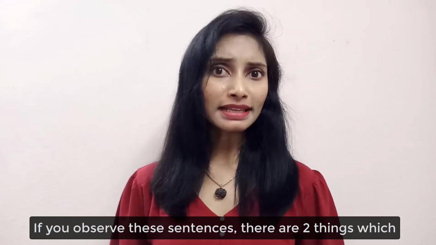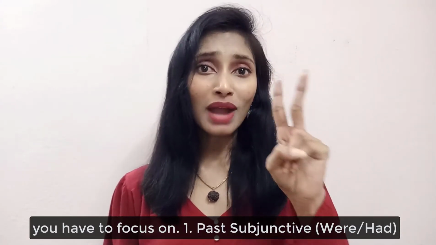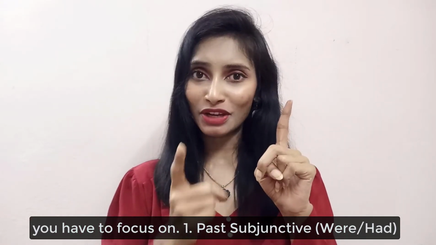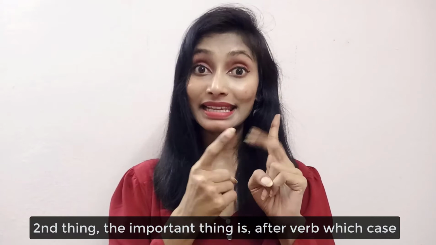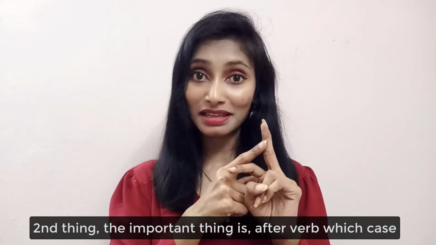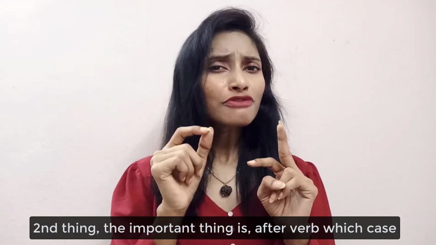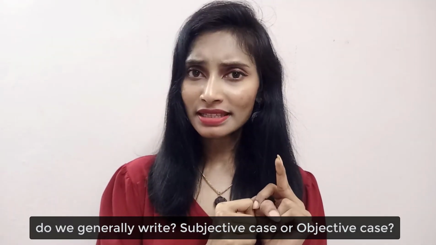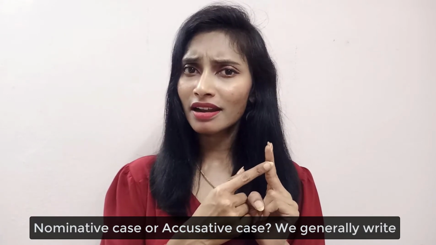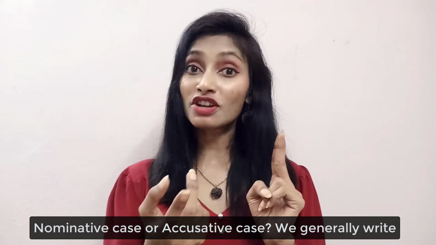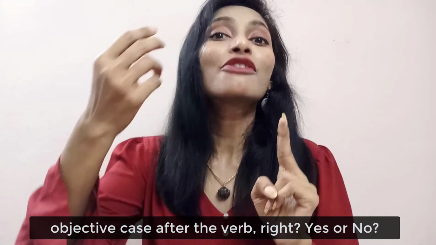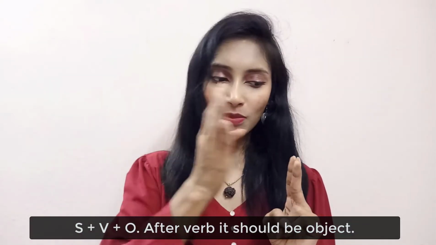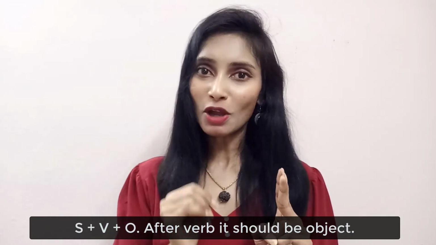If you observe these sentences, there are two things which you have to focus on. One, past subjunctive, were or had. Second thing, the important thing is, after a verb, which case do we generally write? Subjective case or objective case? Nominative case or accusative case? We generally write objective case after the verb. Right? Yes or no? Subject, verb, object. After verb, it should be object.